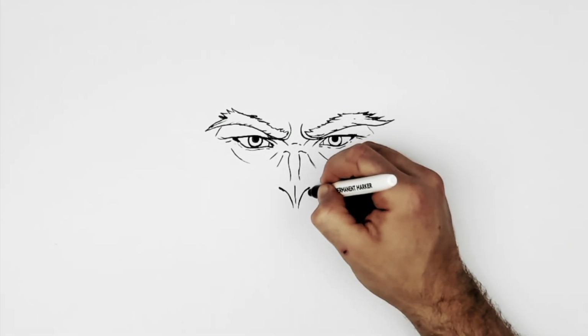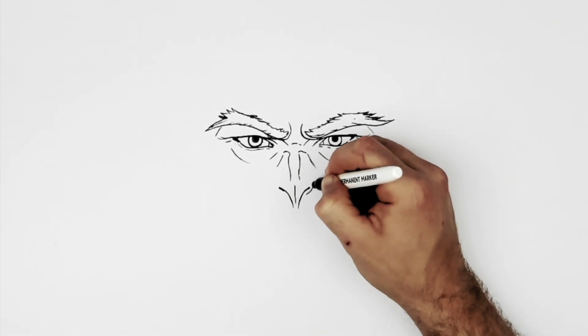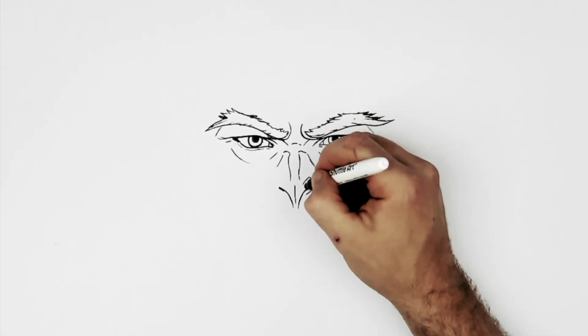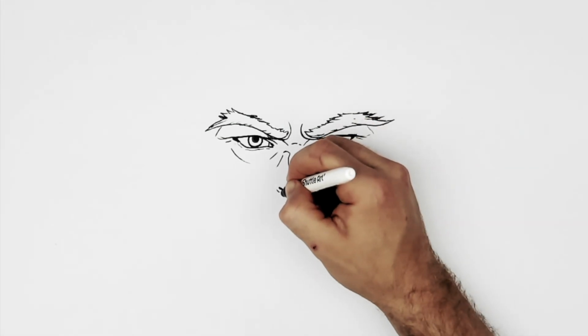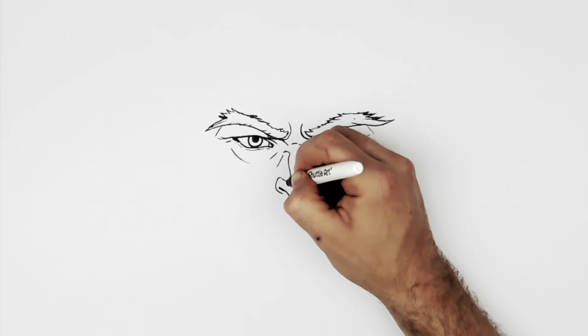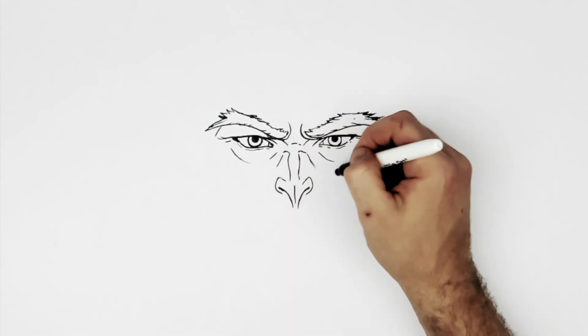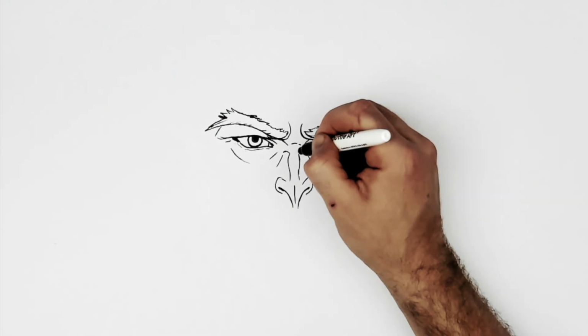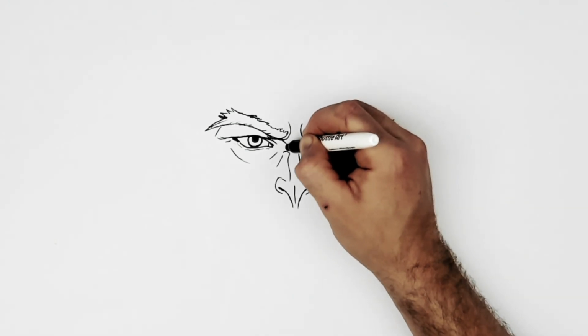And there's a bit of skin just coming around the side here. Right, and then he's got just little wrinkles and stuff along the top here.